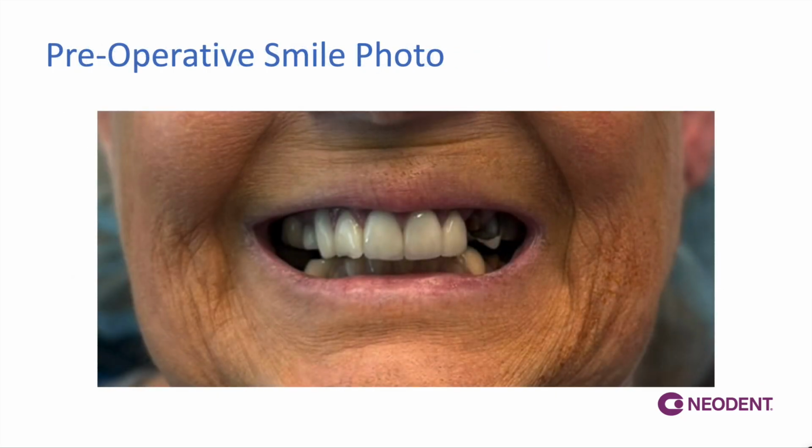Here is a preoperative smile photo. This is the maximum amount that she can smile. We asked her for a very large reveal that she could give us, and so we do not have a very high smile line in this case. So the risk assessment here for a high smile line is very low.